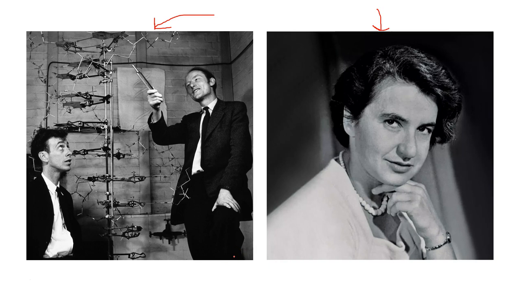So that was the data that Watson and Crick used to figure out the helical structure of the DNA. So we have to kind of rewrite history. Watson and Crick won the Nobel Prize for this work, but Rosalind Franklin's work has to be noted because without her X-ray data, they would never have figured it out.